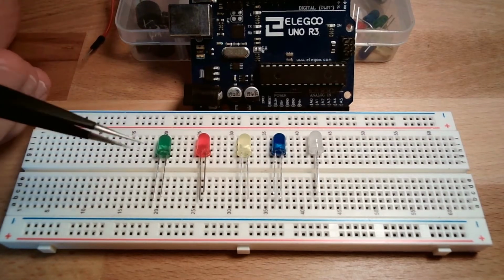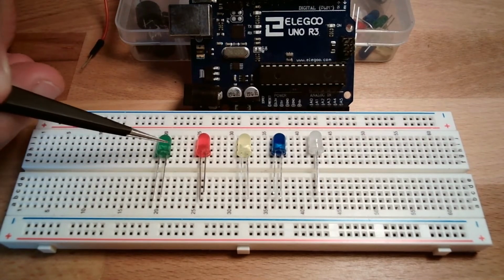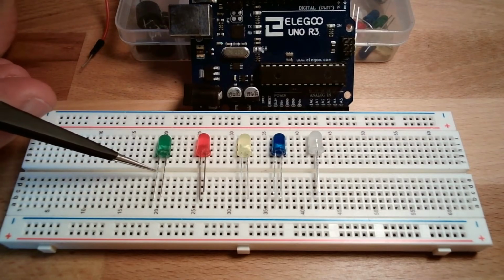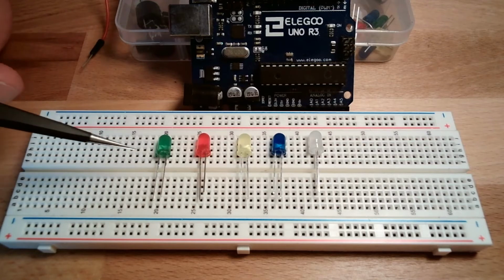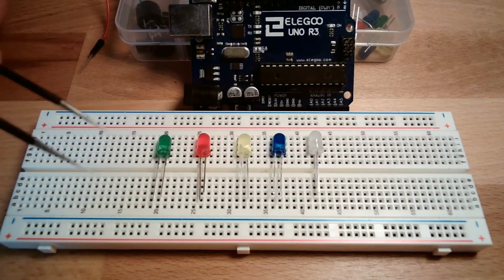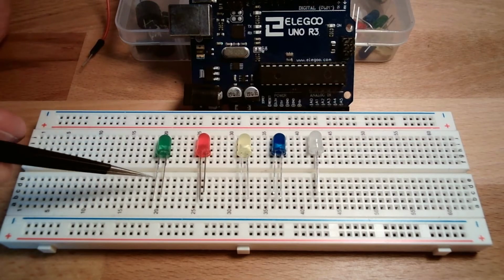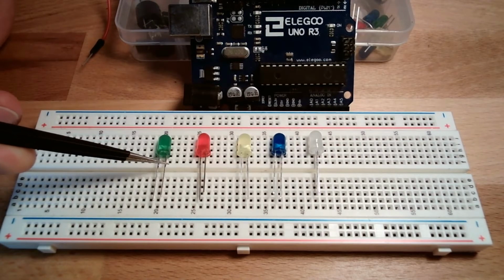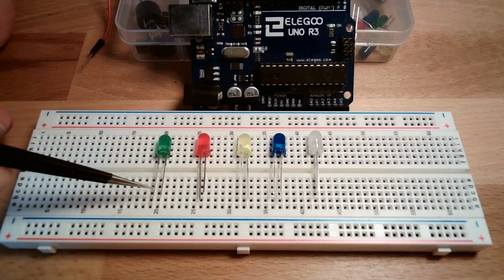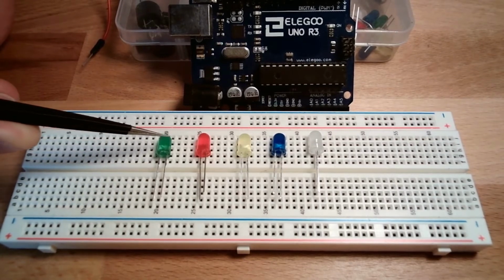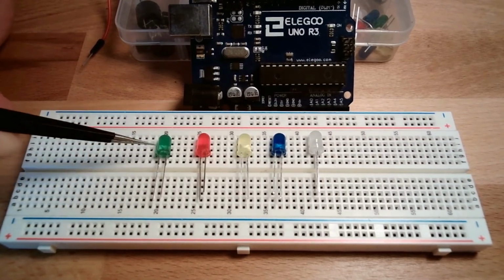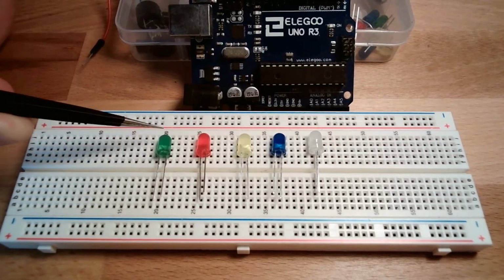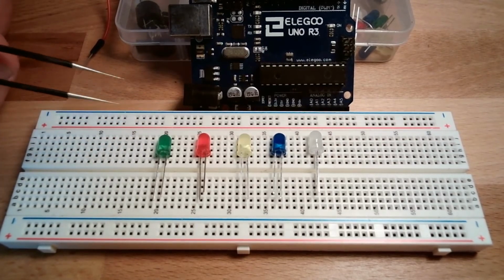If electricity tries to travel through the other side, from the cathode to the anode, then this is simply not possible. So I have to put the plus pole on the anode side and the minus pole on the minus side, and then electricity will travel over the semiconductor material and light will be emitted.